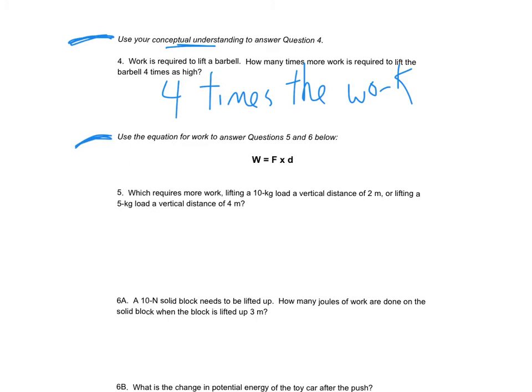Number 5, which requires more work, lifting a 10 kilogram load a vertical distance of 2 meters or lifting a 5 kilogram load a vertical distance of 4 meters? Having given you the equation, there's actually a huge part of me that just wants to do this conceptually. So I look at the mass of the load and the height that I'm lifting it, and then I see that I've got half the mass for this other load, but I'm lifting it twice as far. So using my intuition, I want to say that those require equal work.